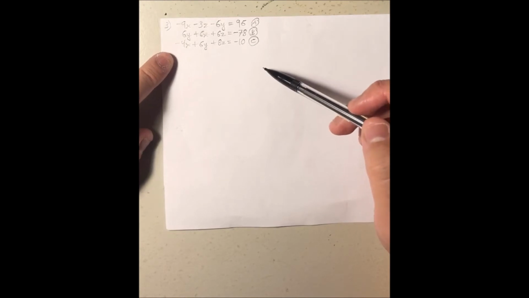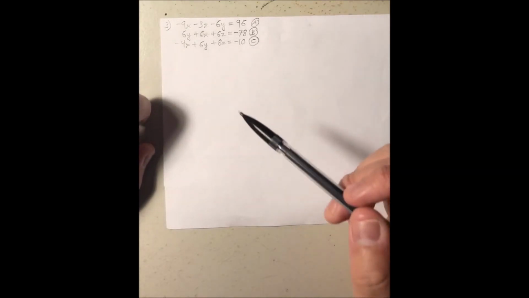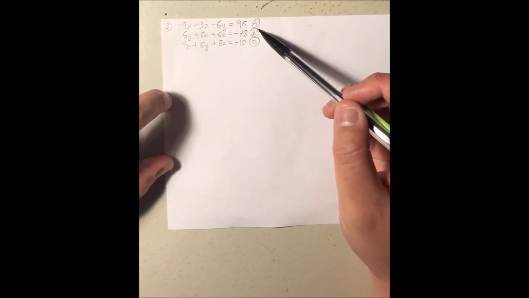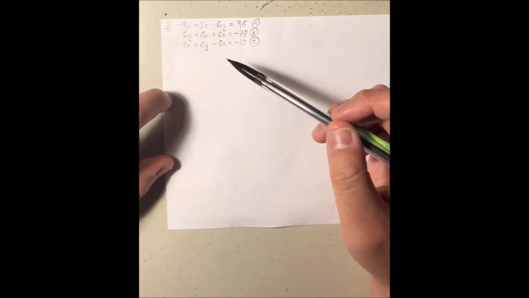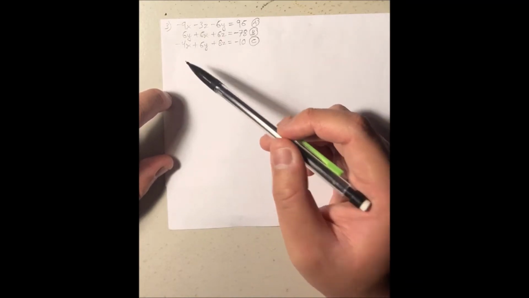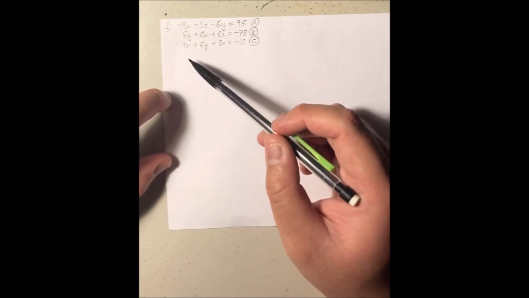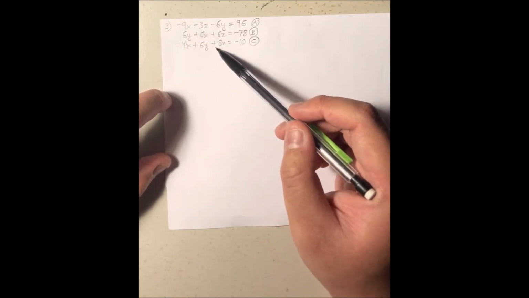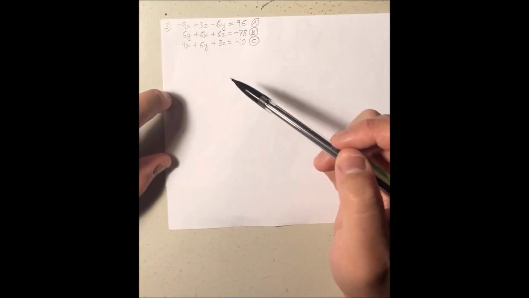Example 3 of solving for a three-variable system of equations. So we got these three equations here denoted by capital A, B, and C. Now notice that except for equation C, equations A and B are not in standard form, because the standard form of three-variable equations is something multiply x plus something multiply y plus something multiply z equal to a number.